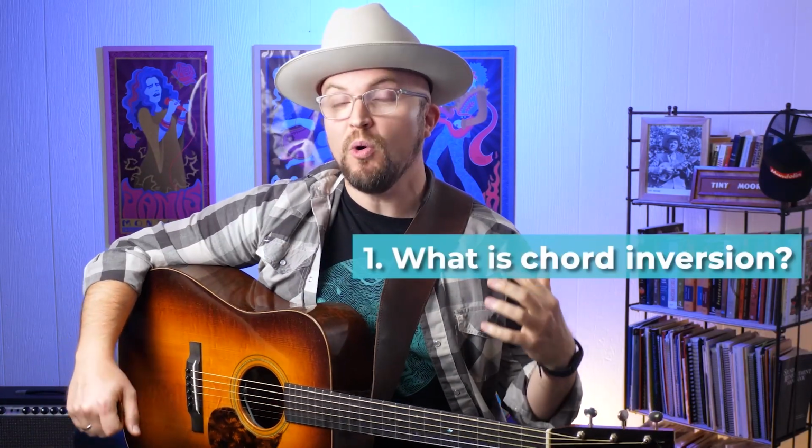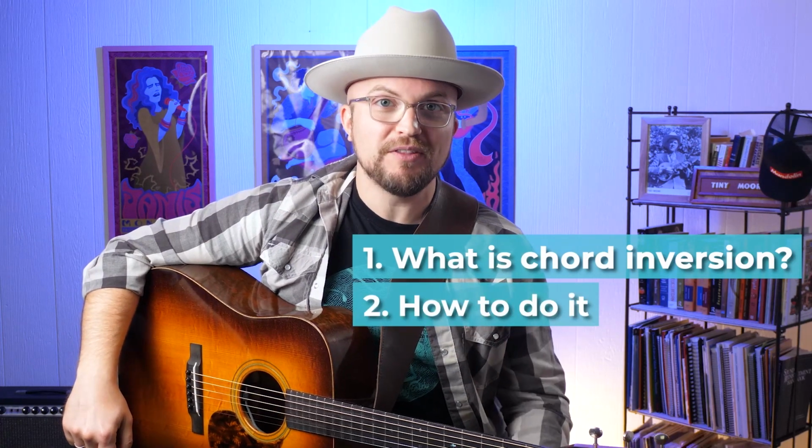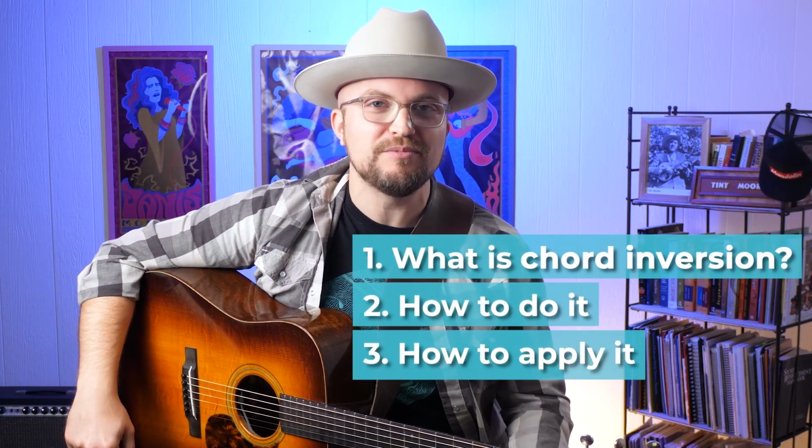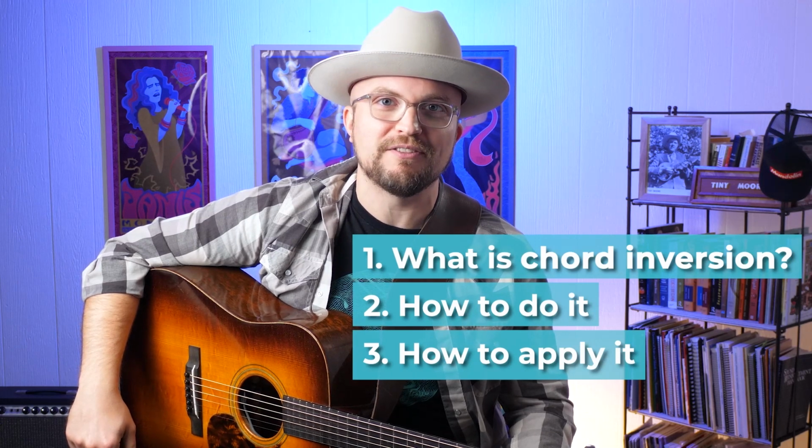We're going to talk about what a chord inversion is, how to make some on the guitar, and how you might be able to apply them to your own playing to get some use out of this extremely common theoretical topic on the guitar. Before we talk about what an inversion actually is, we need to know how to construct a triad.